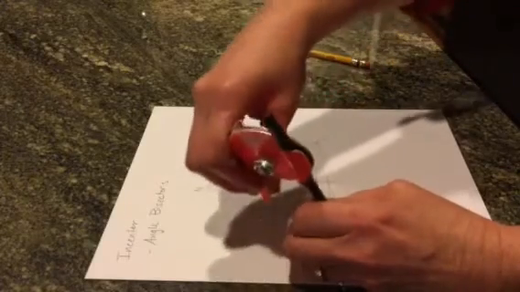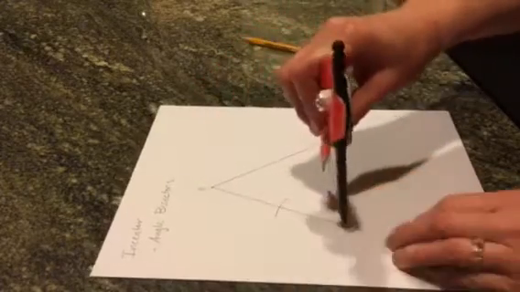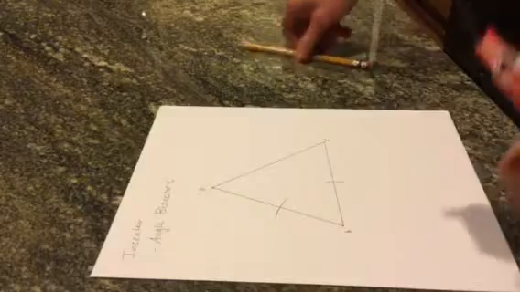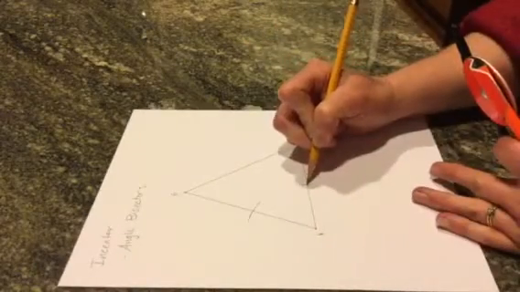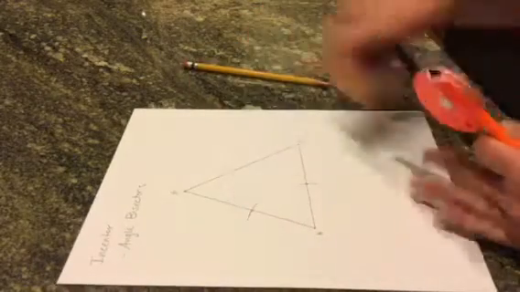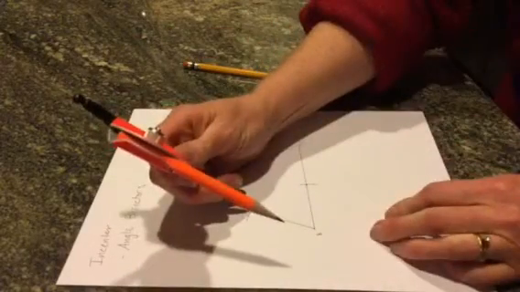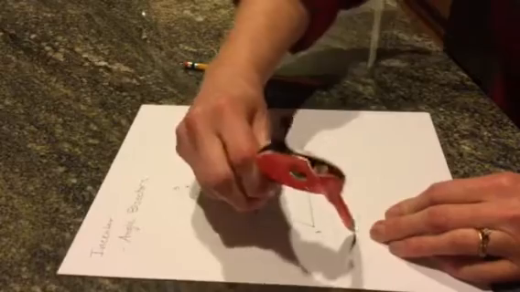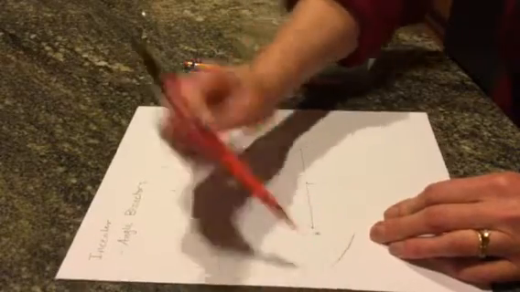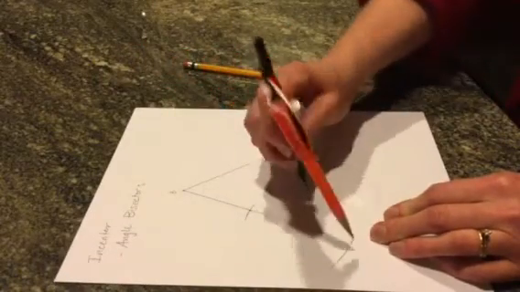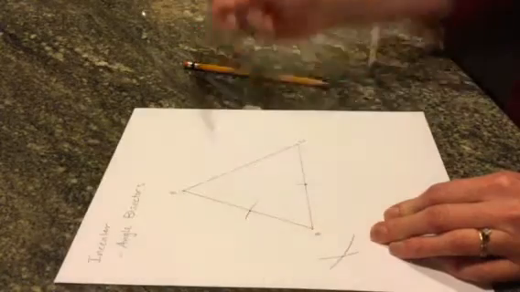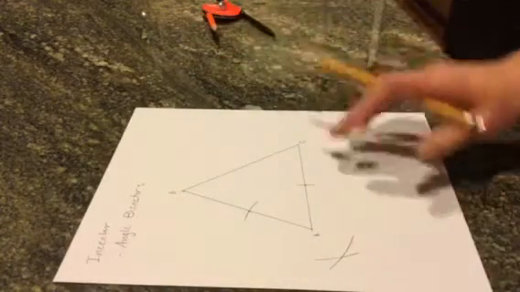Mark off a distance from the vertex of the angle, and then we have 2 points on which to base the next step of the construction. I'll now change my compass opening, and I'm going to draw an arc of the same radius from each of the 2 intersections that I just drew.